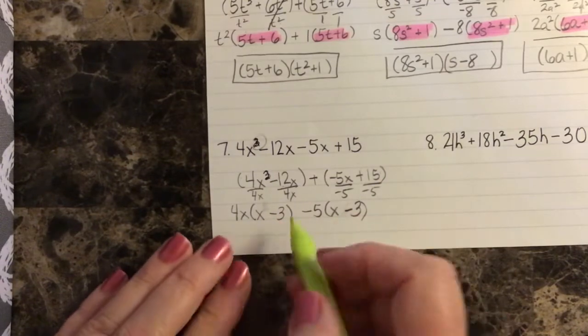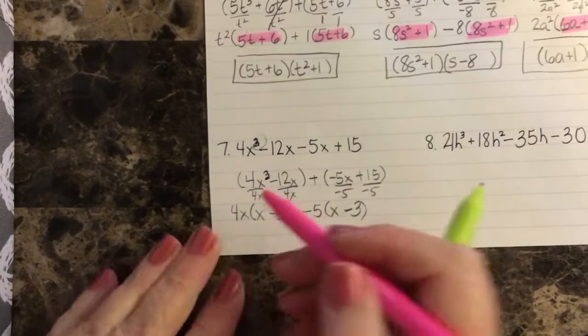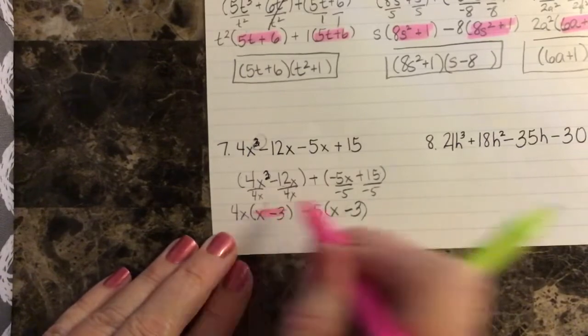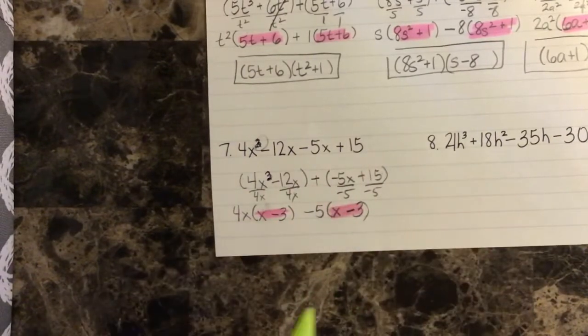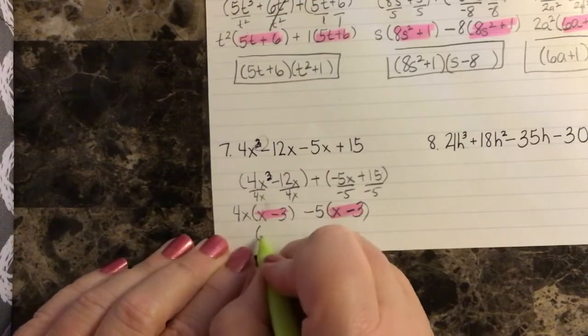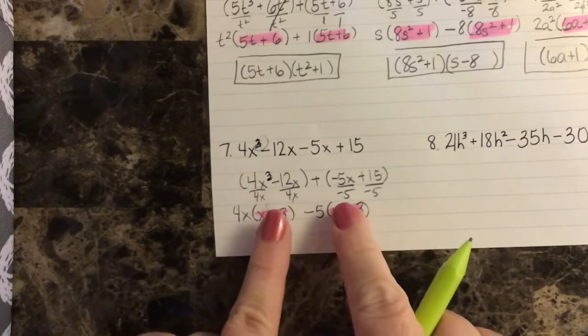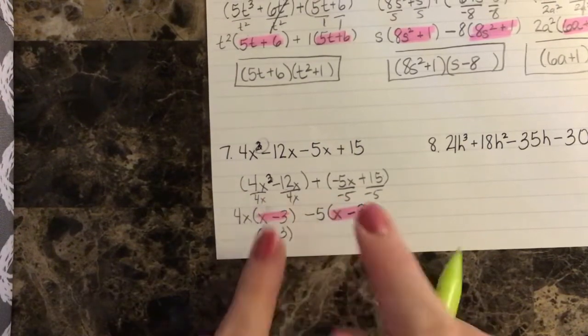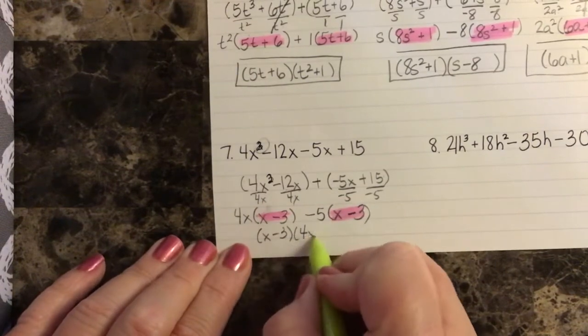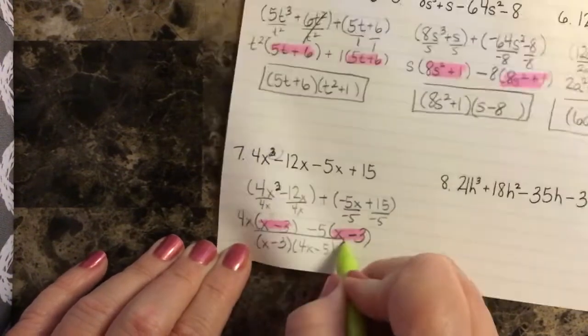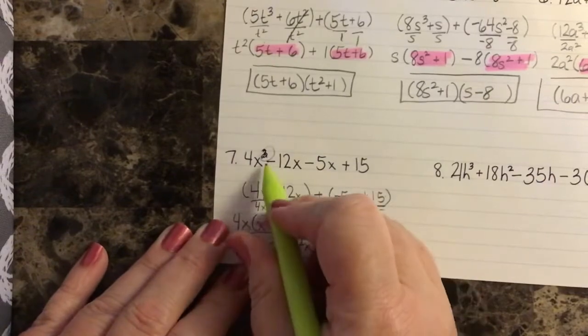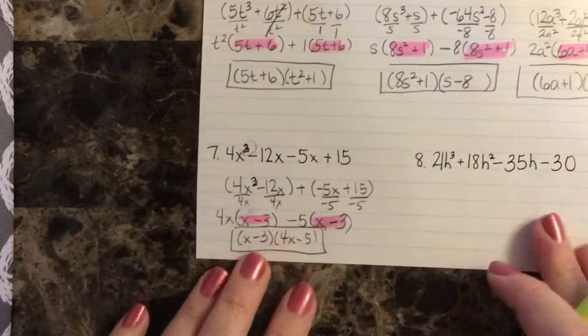But I'm pretty sure they're going to factor. So these two are the same. And when I take out the common factor, 4x minus 5. And that's my answer. So you let me know if I was correct the first time and shouldn't have changed that to a 2, but that's okay.